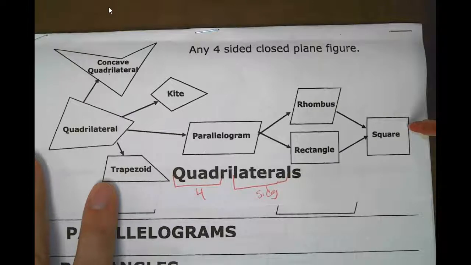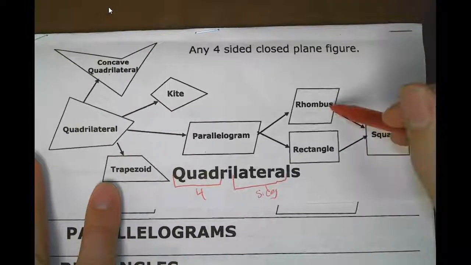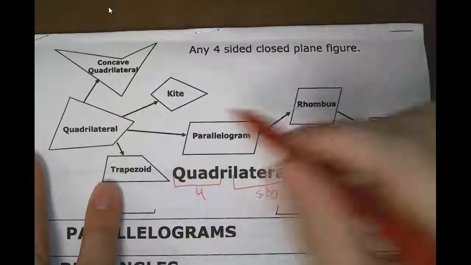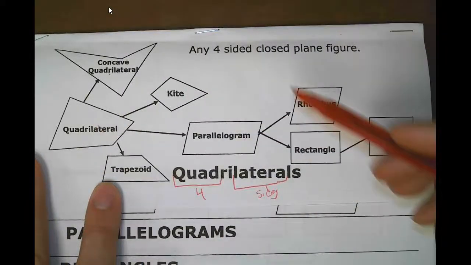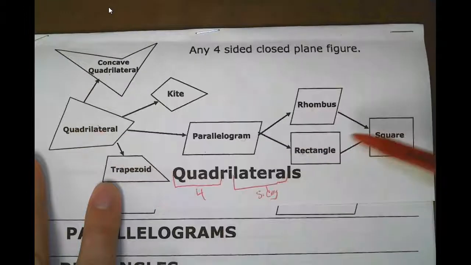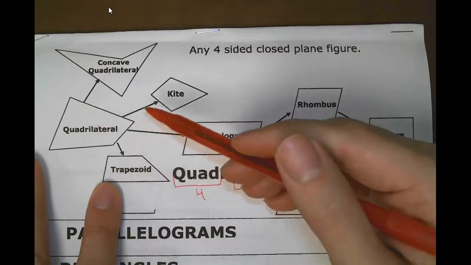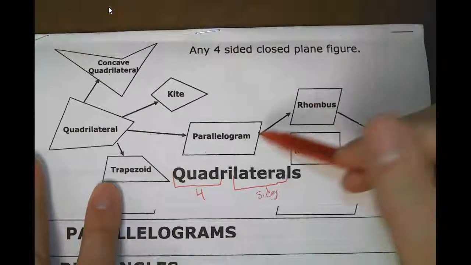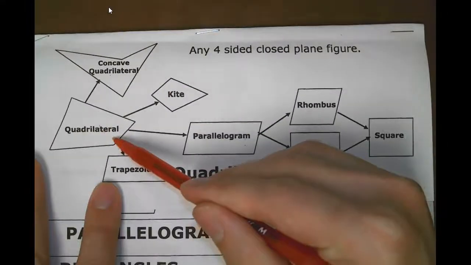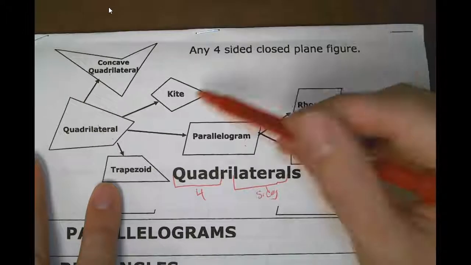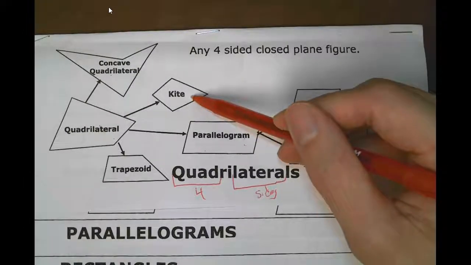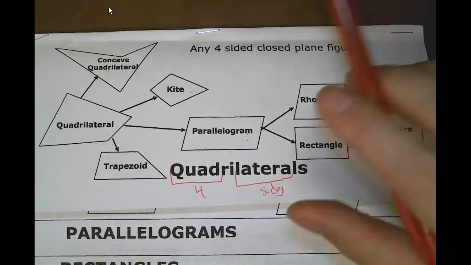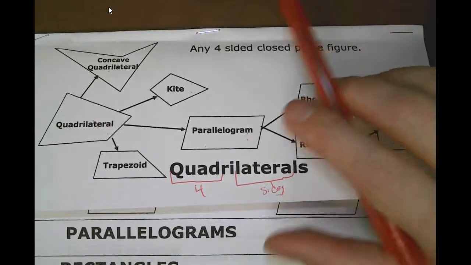A square, though, is a rhombus, it's a rectangle, it's a parallelogram, and it is a quadrilateral. Anything below a shape is also that shape. So for example, a rhombus is a parallelogram and a quadrilateral. But is a rhombus a kite? No, it's a different branch. Okay? It reminds me of the evolutionary tree.